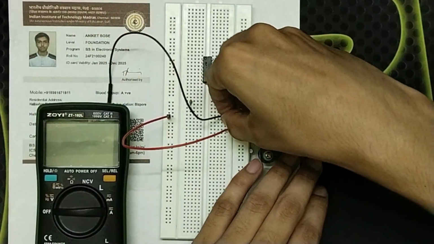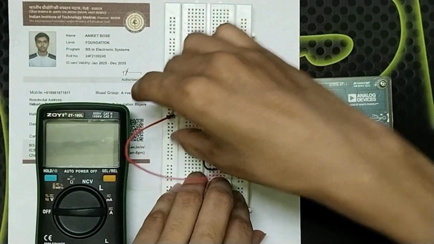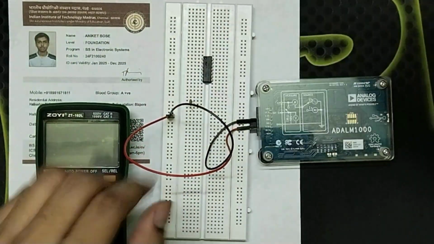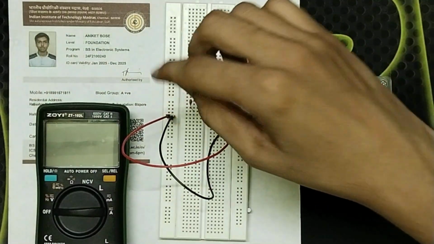This black wire I am going to connect to the ground pin of the ADLM kit. So we got the VCCs on board.